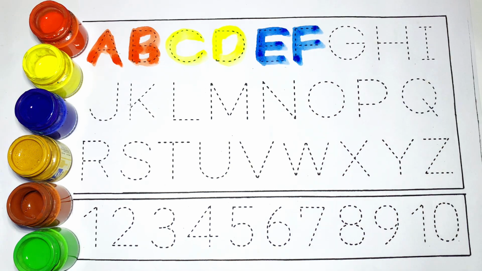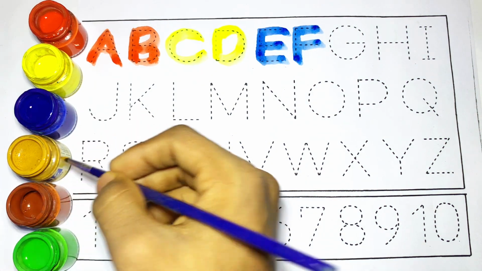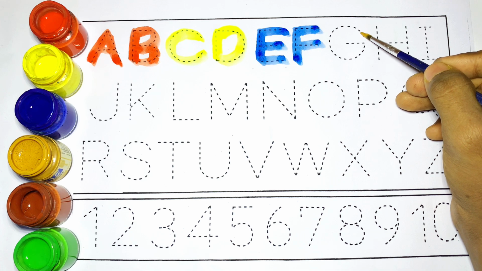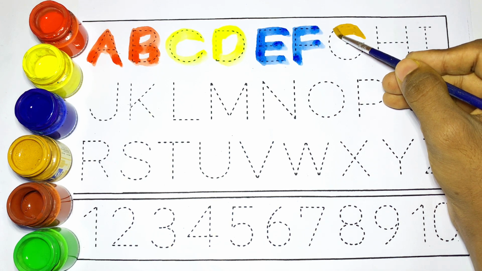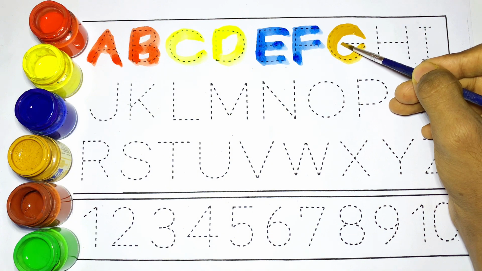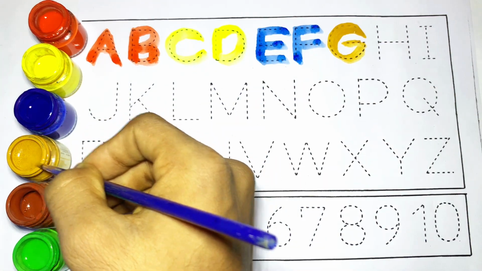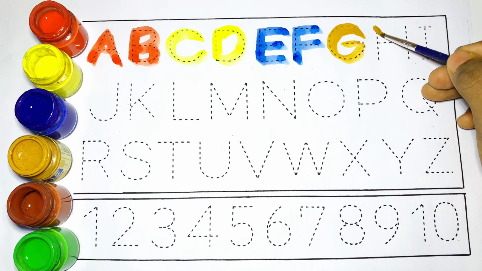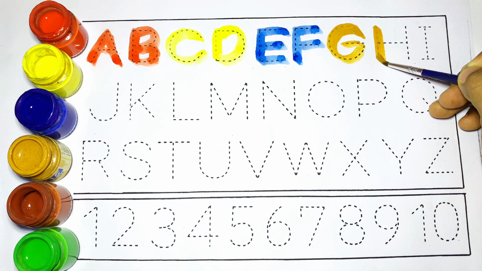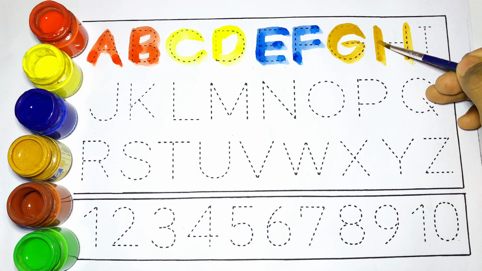Kids, next G. G for goat, G for glass. The alphabets of G. And use yellow ochre color. Kids, again use yellow ochre color and draw H. H for hand, H for helicopter. The alphabets of H.